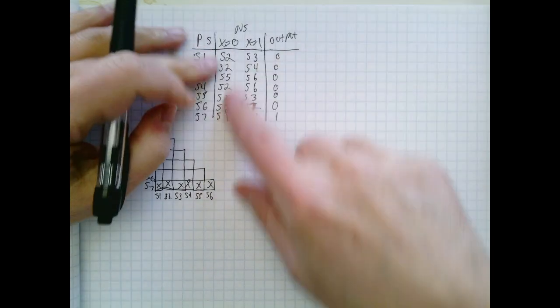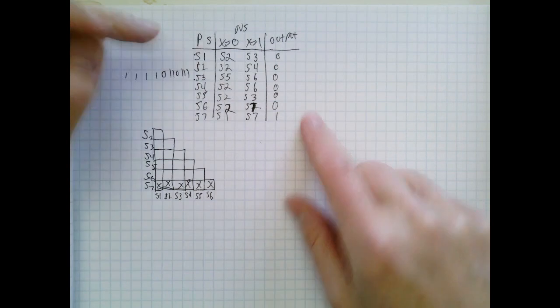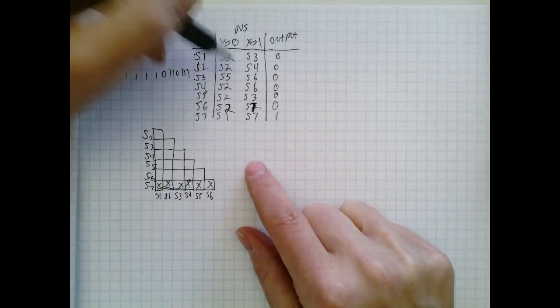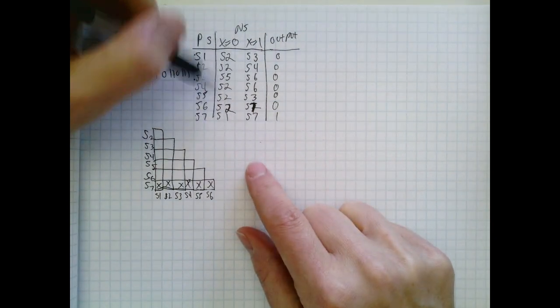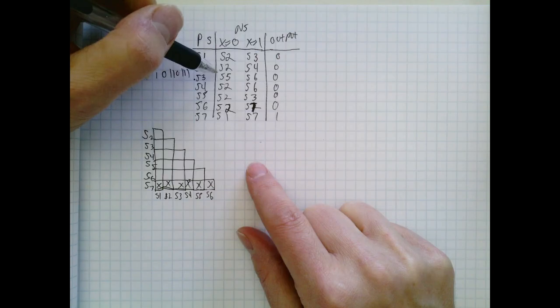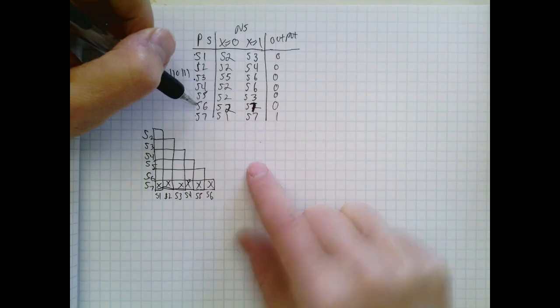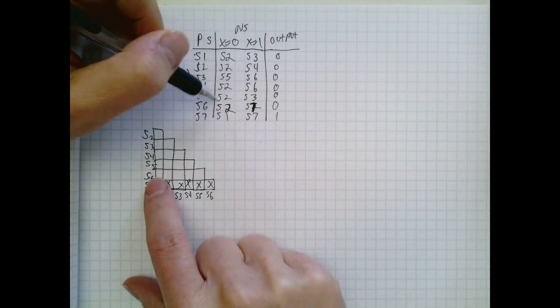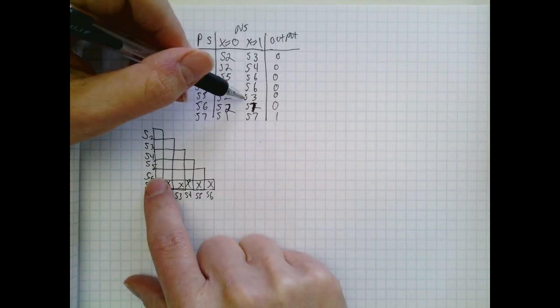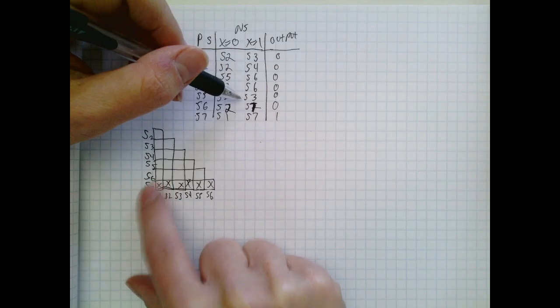We could run through this. If you do your implicant chart right, you should be able to get a reduction in here. Let's see, where would that be? How about S5 and S6? If S2 equals S2, that's good, and if S3 equals S7.